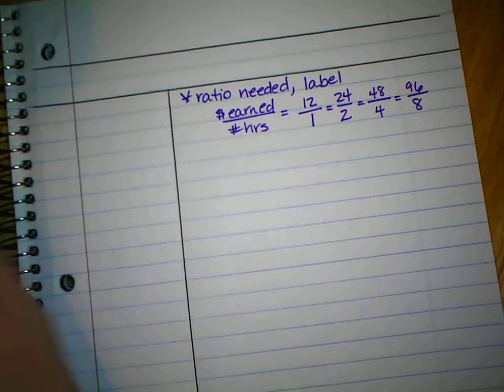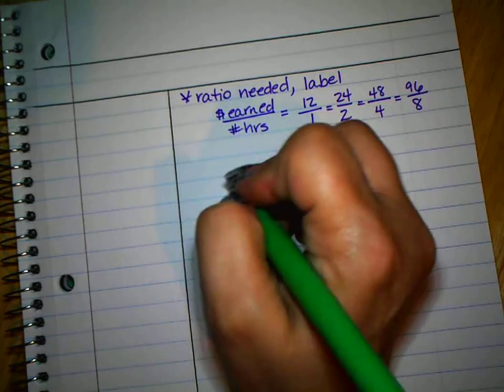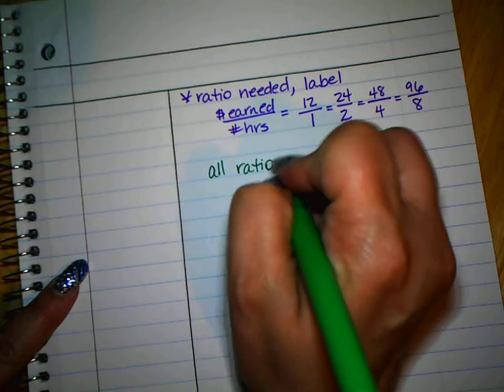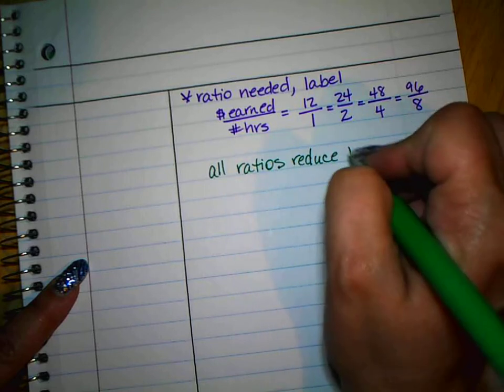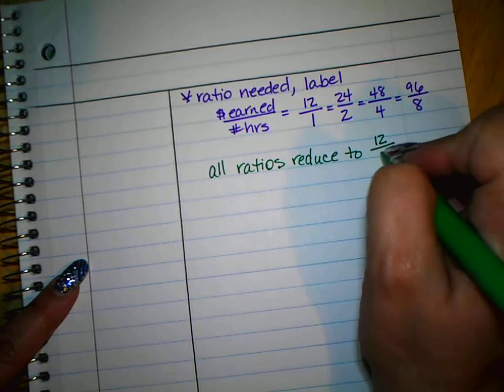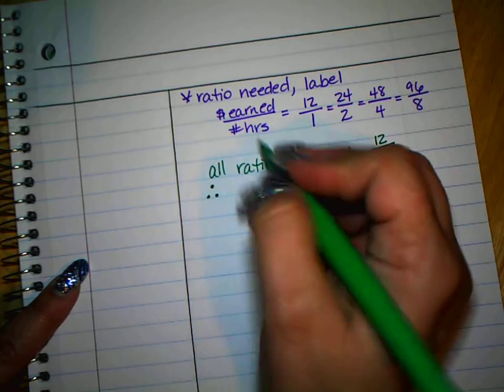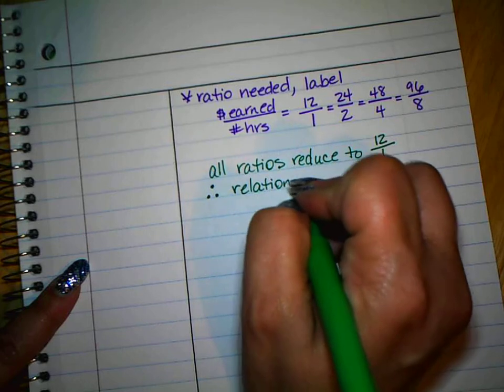So, therefore, the relationship is proportional.